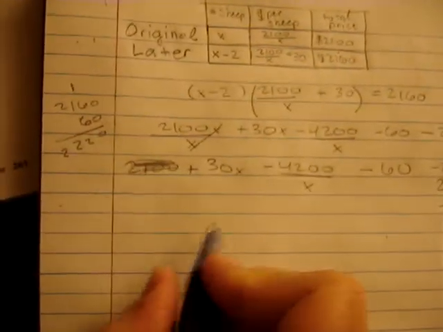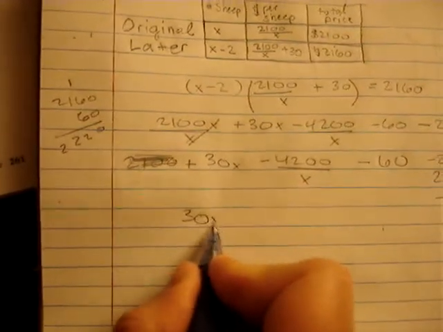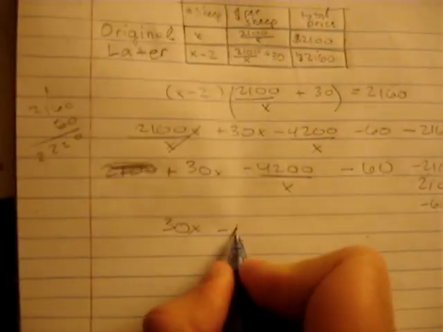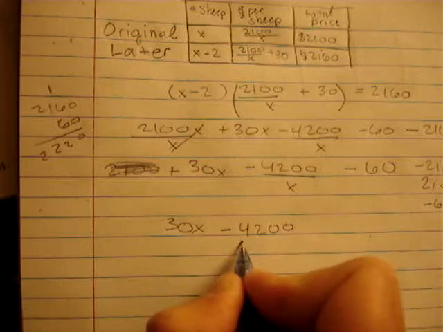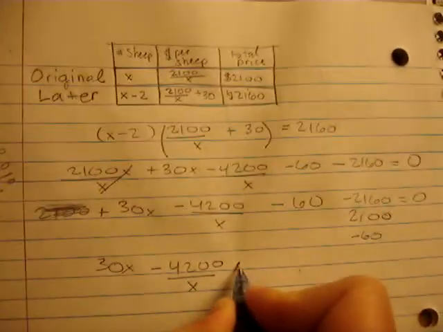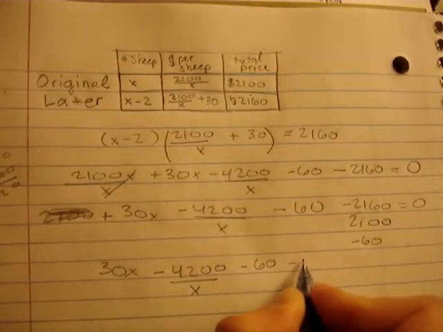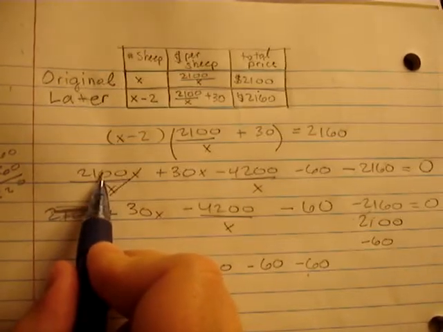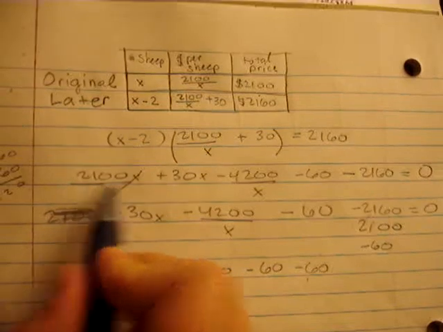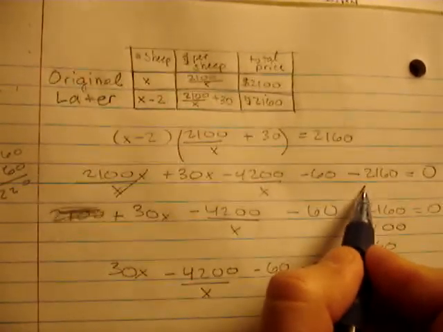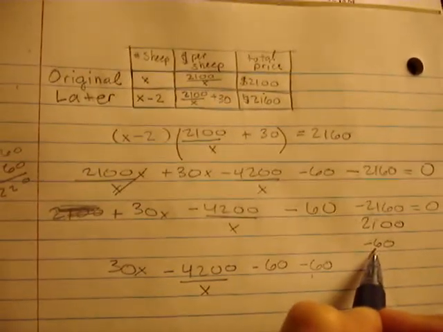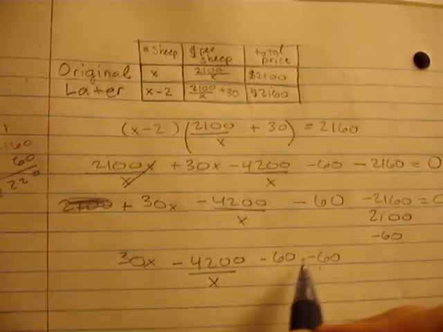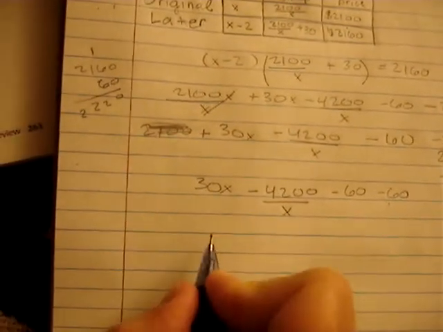It's a sort of sketchy way of doing it, but that way I get to look at this more simply: 4,200 over x, minus 60, and minus another 60. I had this number and this number, and they were very close, but they couldn't quite cancel. This one won, and it left over a negative 60 right there. Plus the other negative 60 will just be a negative 120.